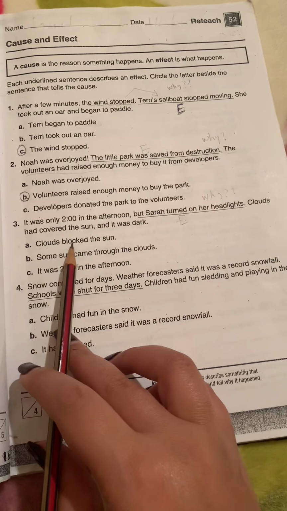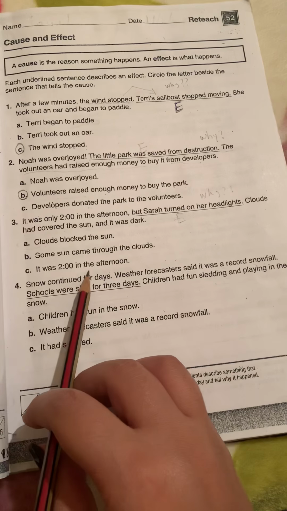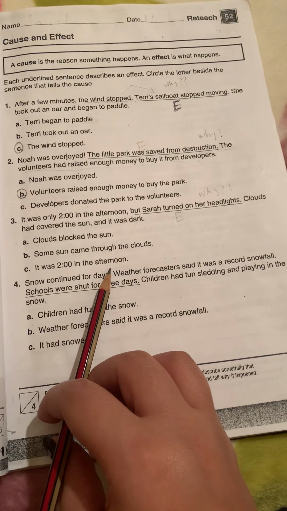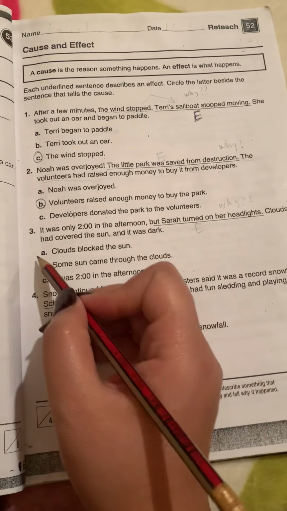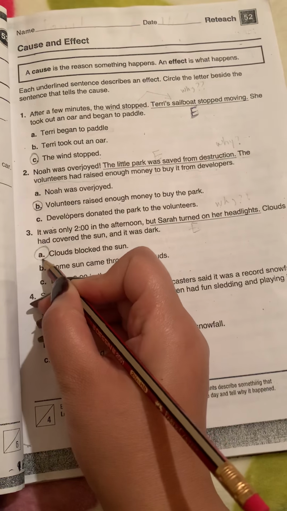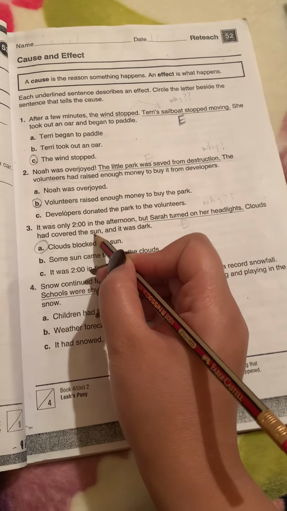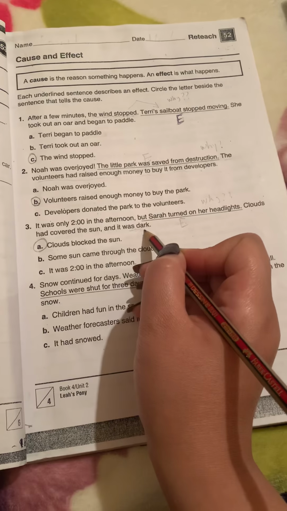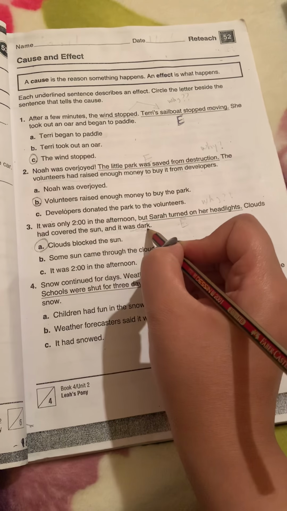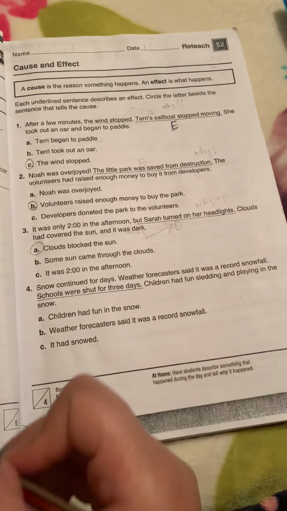Because the clouds blocked the sun, or some sun came through the clouds, or it was in the afternoon. Of course, because it was dark. Clouds had covered the sun. It was dark. For that, she turned on her headlights.